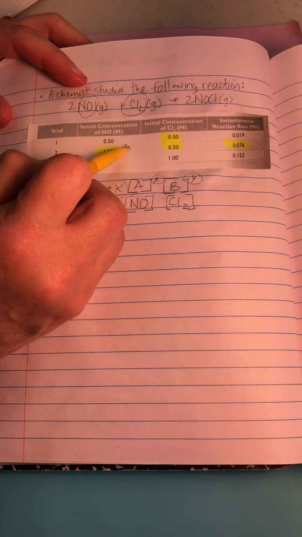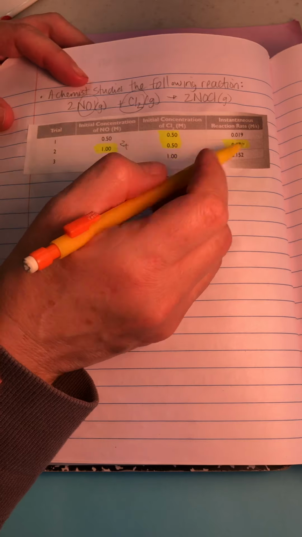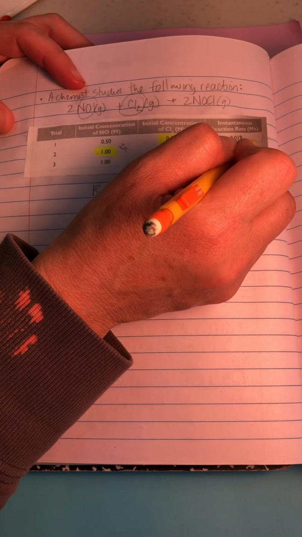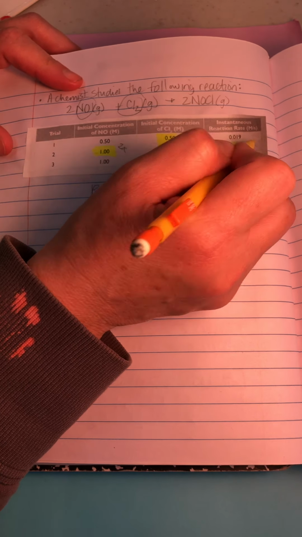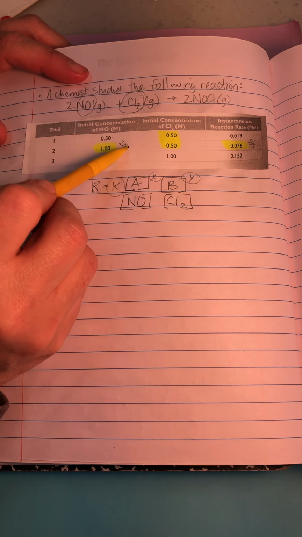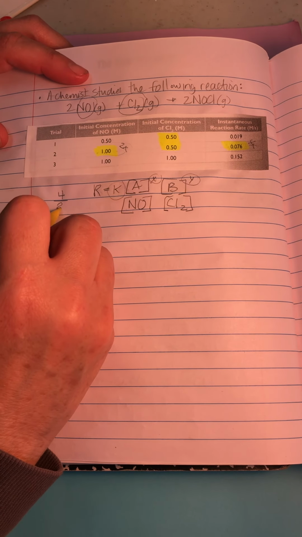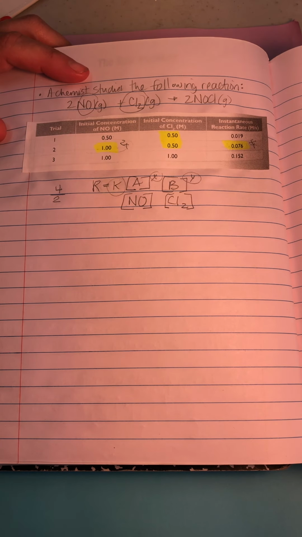So the concentration doubled, but the rate from here to here is actually 4 times the amount. So if it doubles this, then we have 4 times the amount with only a doubled concentration.